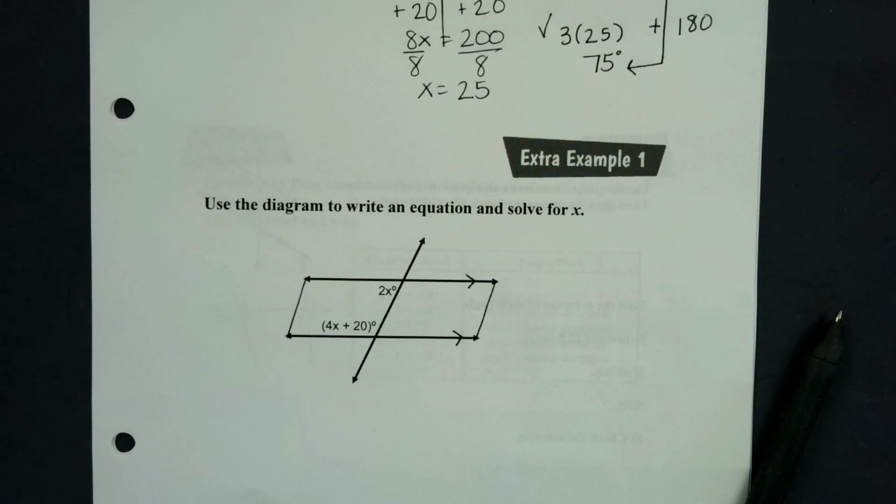So you've almost got it now, just it equals 180. So then combine your two like terms. So 4x plus 2x gives you, yep, plus 20 and the balance. Yes.